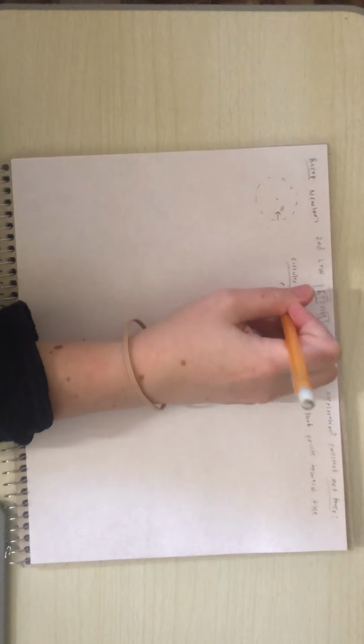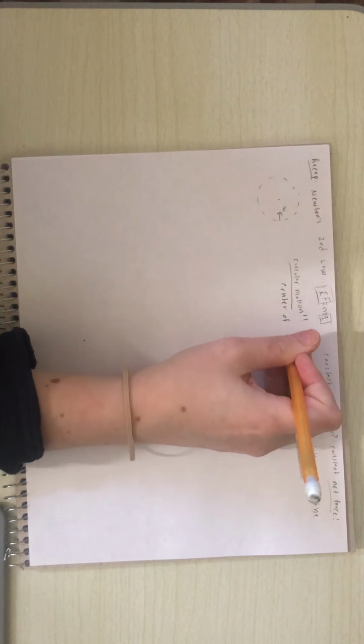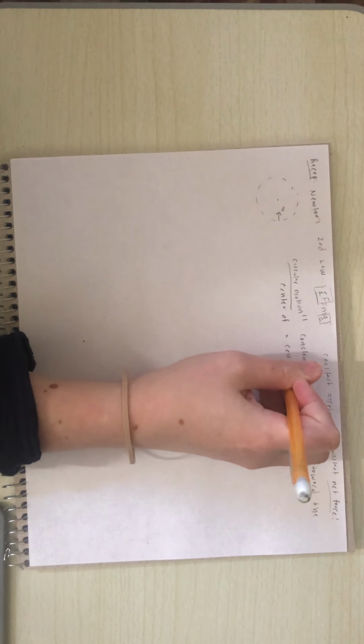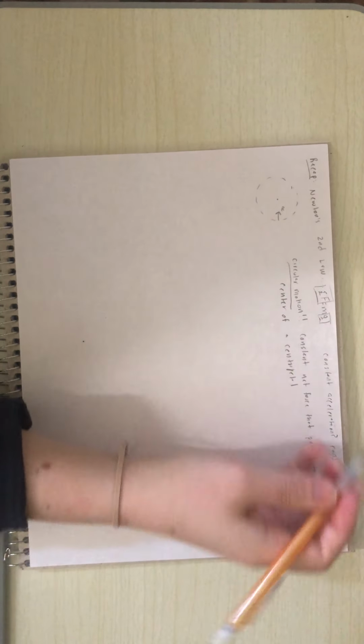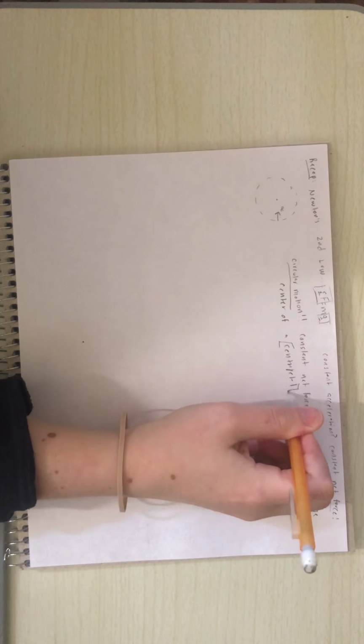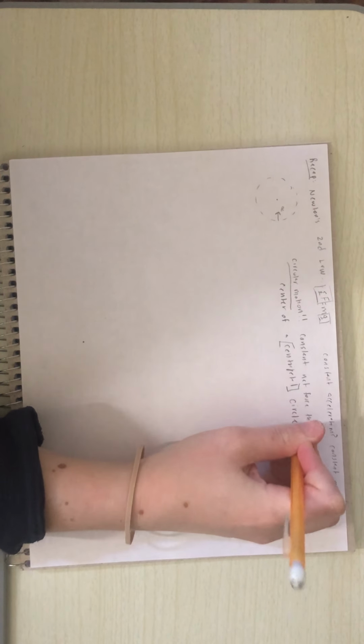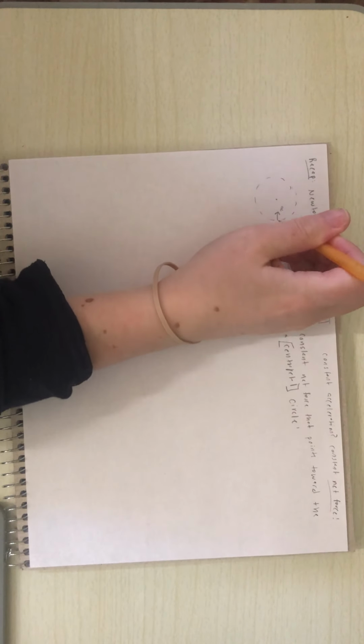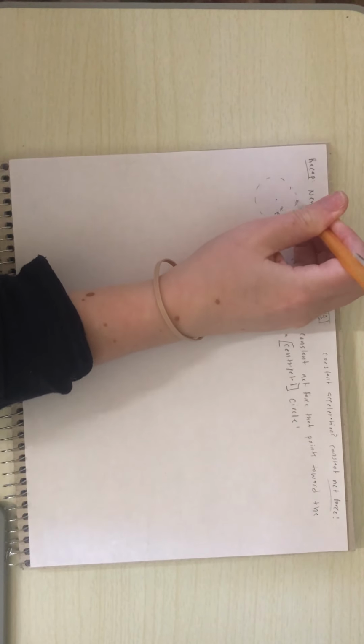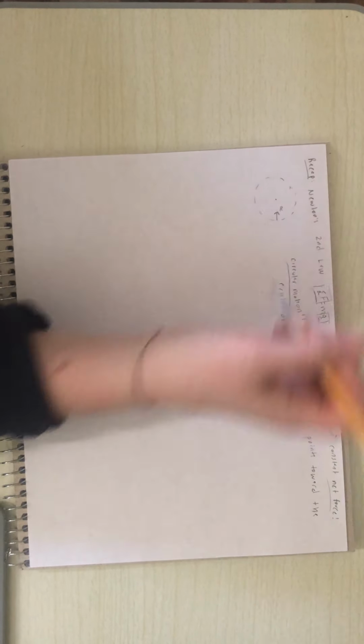It's the Greek word for that. And it must be pointing towards the center of the circle at every instant in that object's motion. Okay, so it's pretty rare, pretty remarkable.